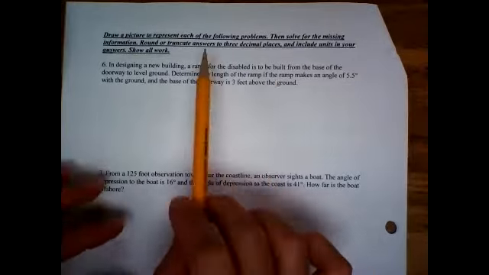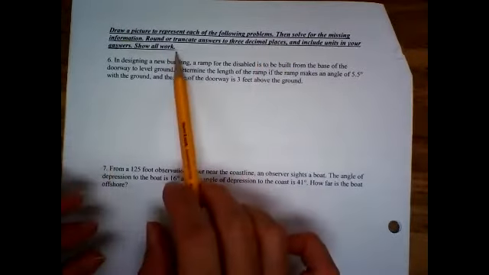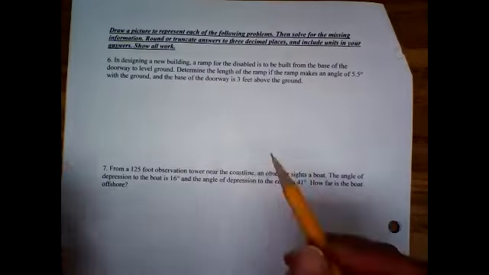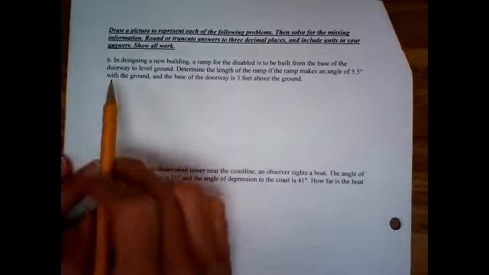All right, so here's all of our word problems. So we're going to draw a picture, solve for the missing information, do 3 decimal points, make sure you put units, show all of your work. So you have to write down what you're putting in the calculator.